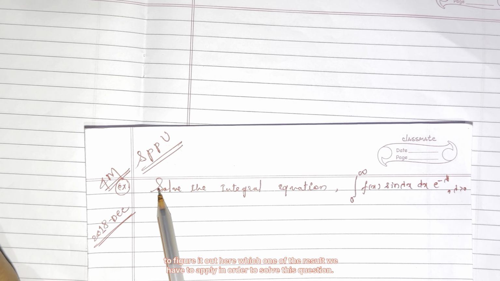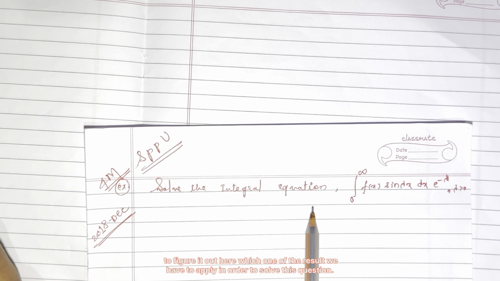We just have to figure out which result we have to apply in order to solve this question. So let's dive into today's solution.